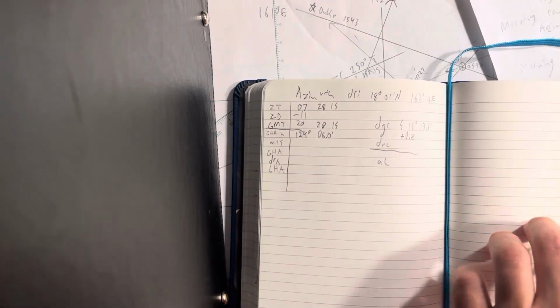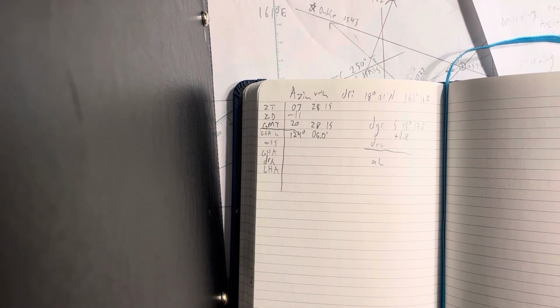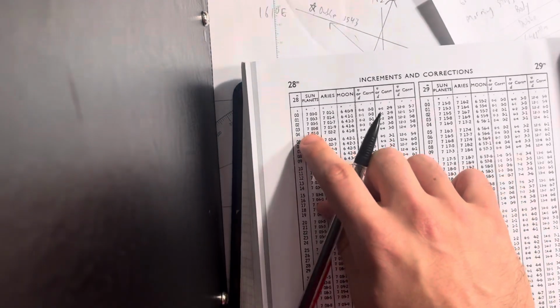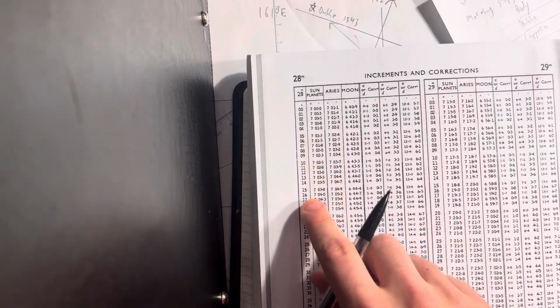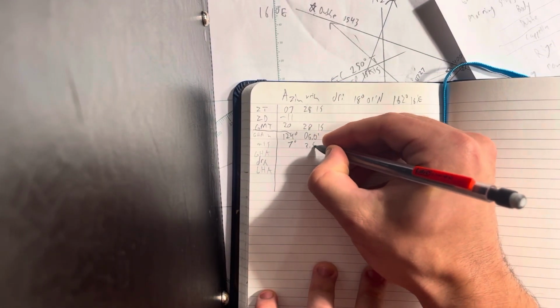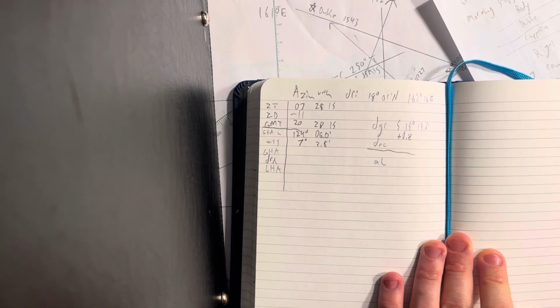Good. And now we can go to minutes and seconds. We're looking for 28 minutes and 15 seconds. Here we go. 28 minutes. We're following the sun and planets. 15 seconds gives us 7 degrees, 3.8 minutes. And little d of 0.8 is equivalent to 0.4.